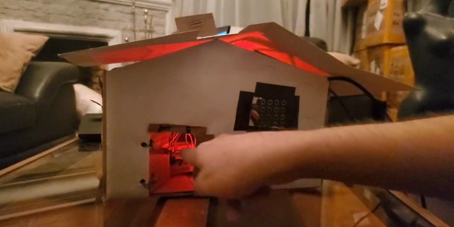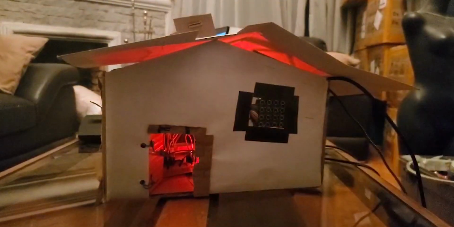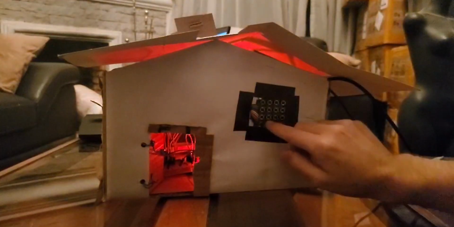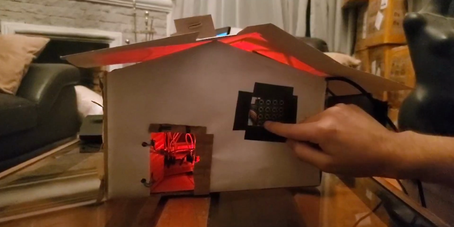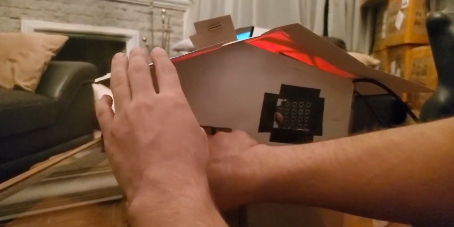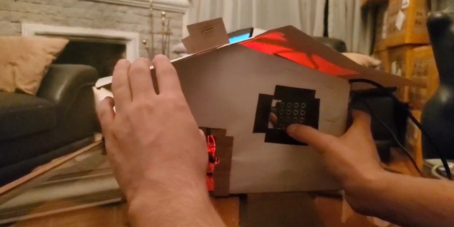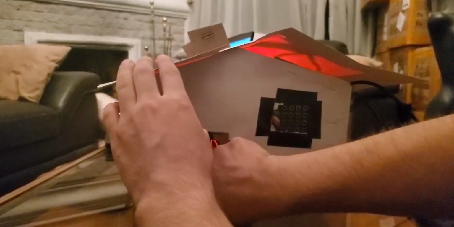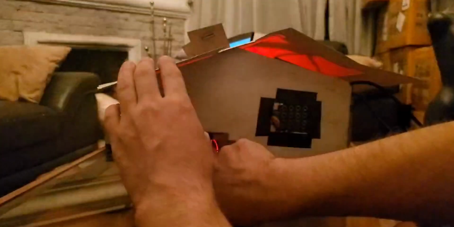If I open the door, the sensor is detecting my hand, as you can see there. So the way we need to stop the buzzer from making sounds is to introduce the right password. It is FFFF 1, 2, 3, and 4. And as you can see, the sensor is not going to detect my hand right now because I introduced the right password.